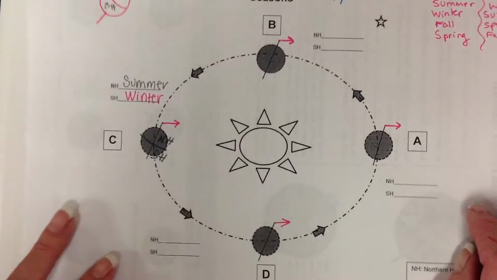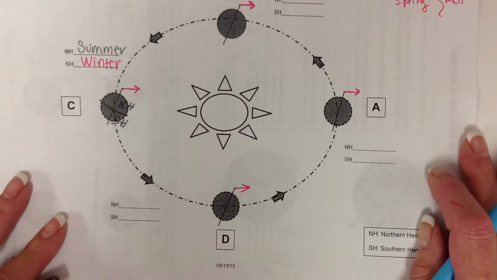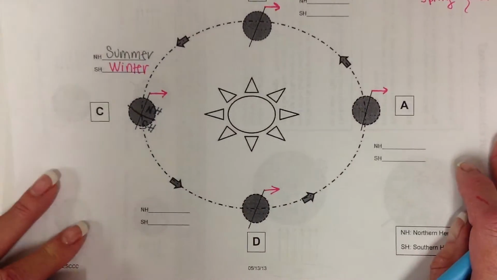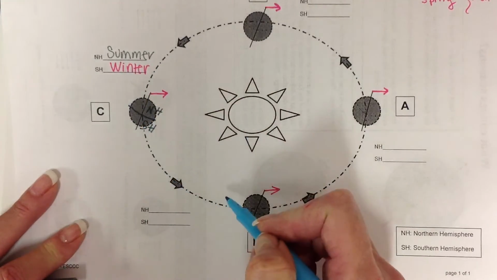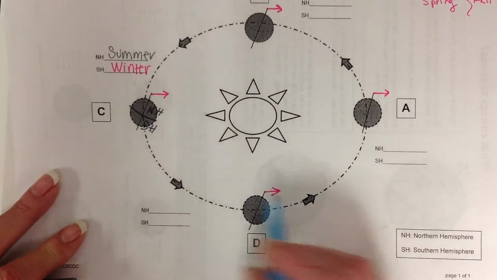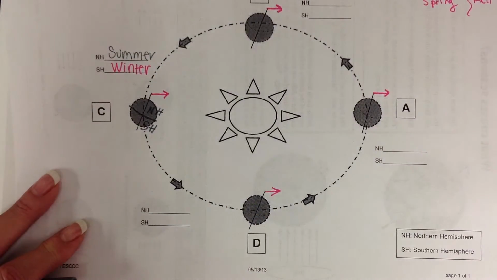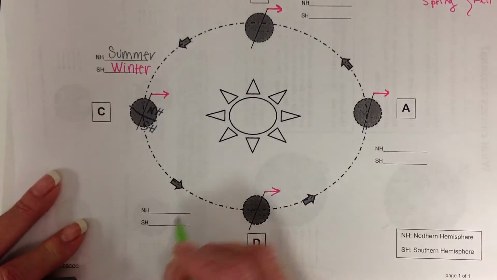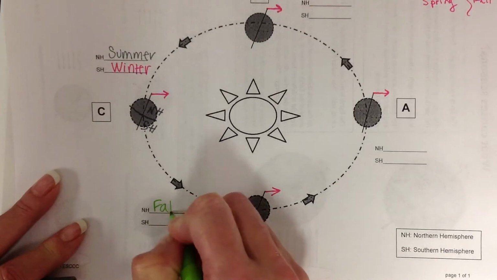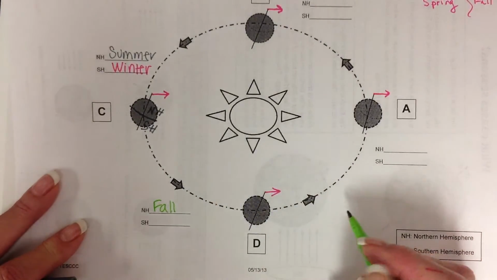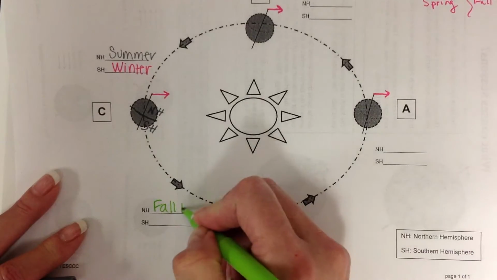So let's make our way to the next season. If we know we're moving in this direction, what season follows summer? Well, after summer, we come back to school, and the next season that comes up is fall. It's called a fall equinox.